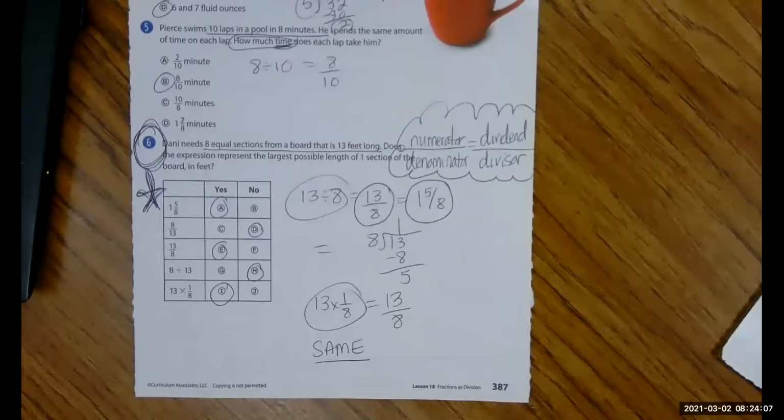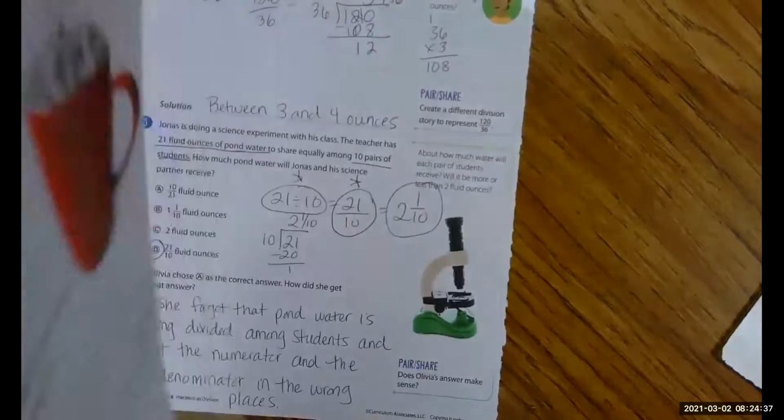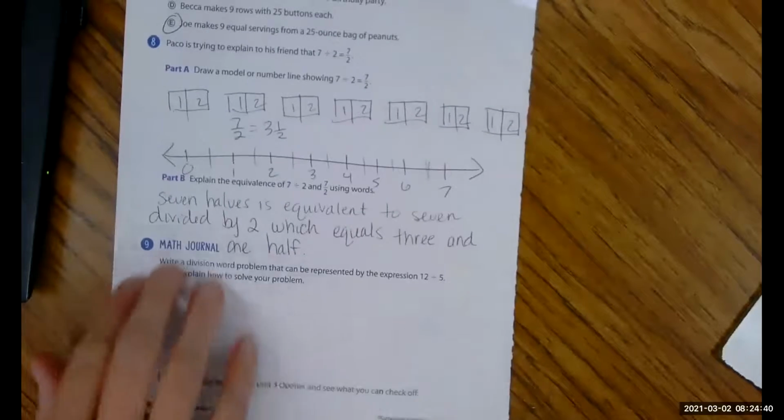Questions? Okay, some people are still writing, so I'll leave that there for just another second, and then we'll move on to the last 3. Okay, moving on to the last 3 problems.